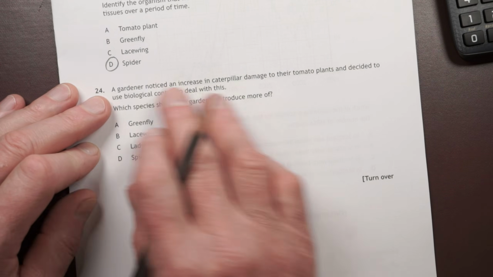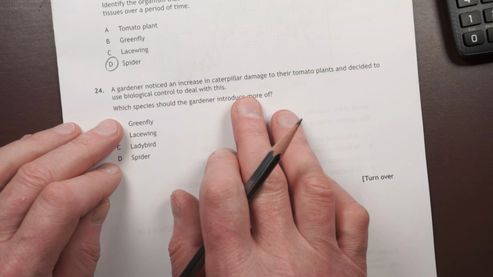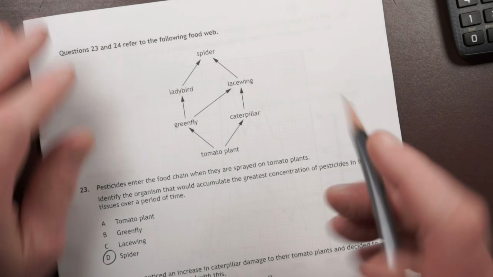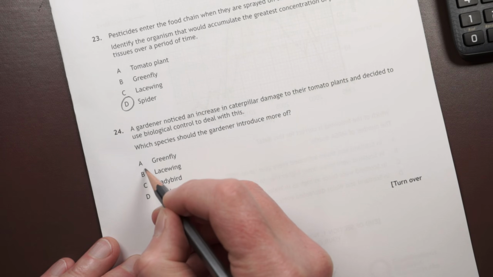The gardener noticed an increase in caterpillar damage to the tomato plants and decided to use biological control to deal with this. Which species should the gardener introduce more of? Well, if we look at the web, the only thing that eats caterpillars is lacewings, so you want lacewings. Let's take those. And we'll get question number 25.